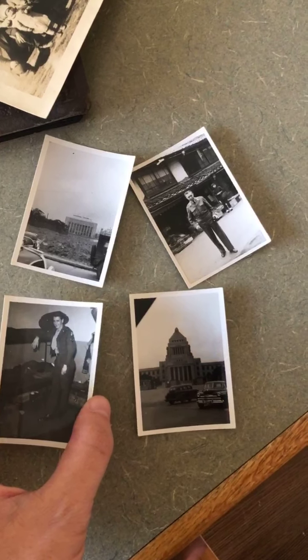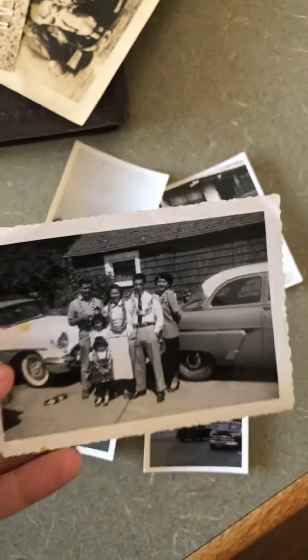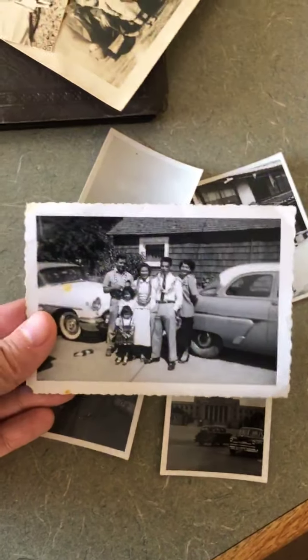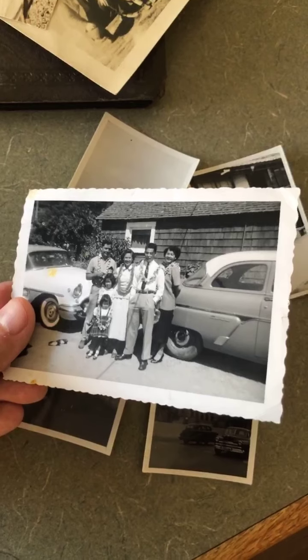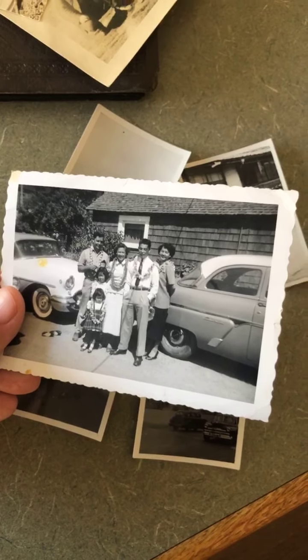Now, the challenging thing is that makes the photos harder to date, because you get photos that look like this, and they've got this decorative edge, and they're bigger and they're on different paper. Unfortunately, there's not a hard and fast rule about the decorative edge, about the size of the prints, about anything like that. It really depended on where you were getting your photos blown up.